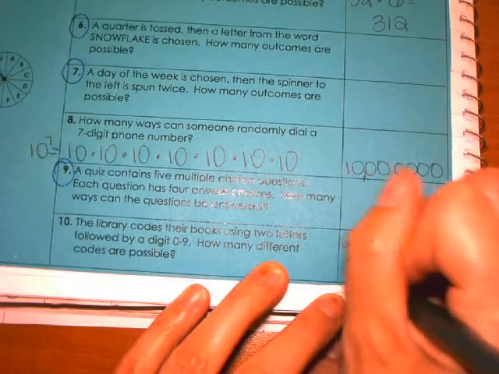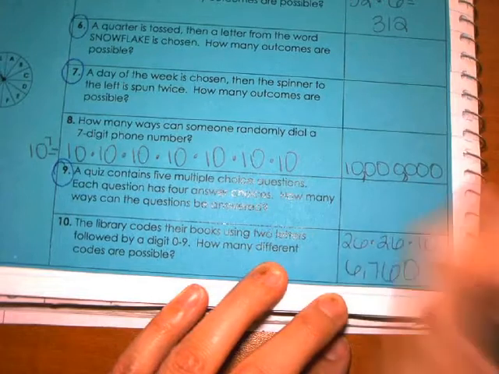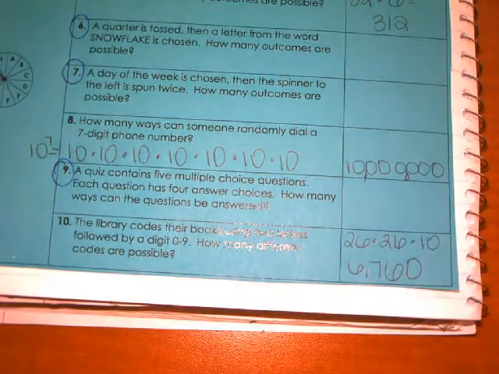And when you do that math in your calculator, you get 6,760. And once again, use your calculator. You do not have to do it without a calculator.